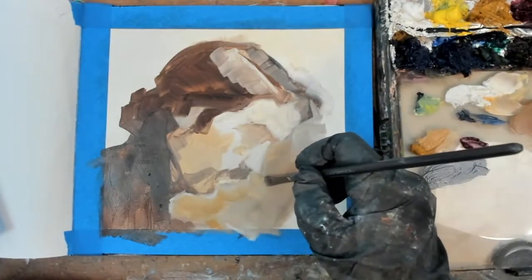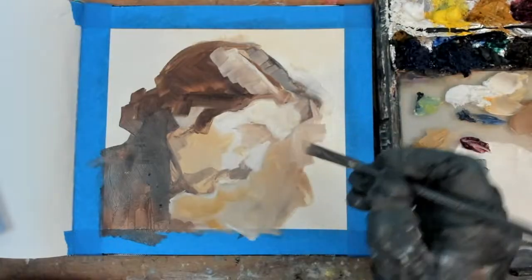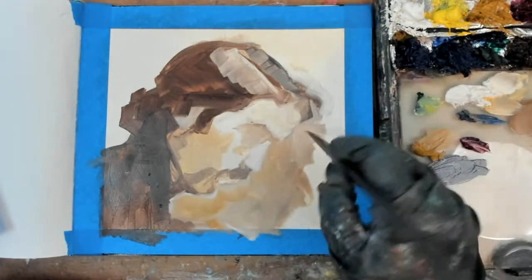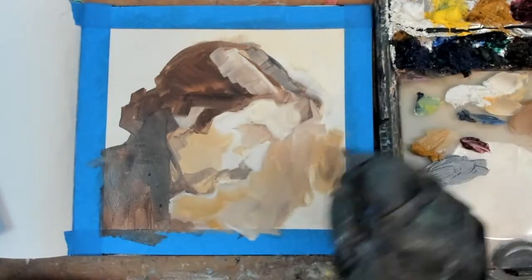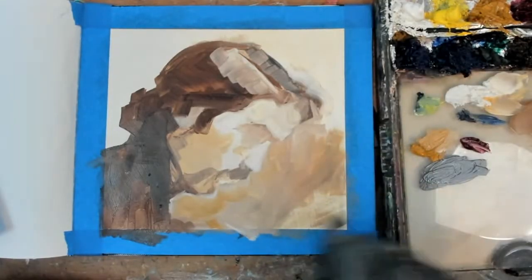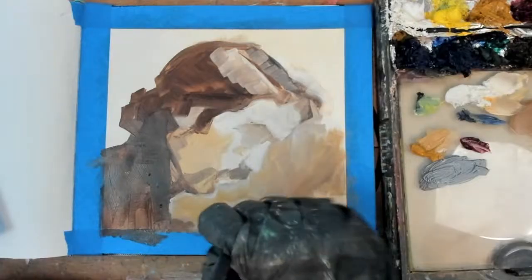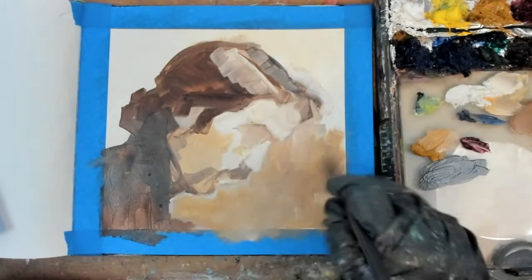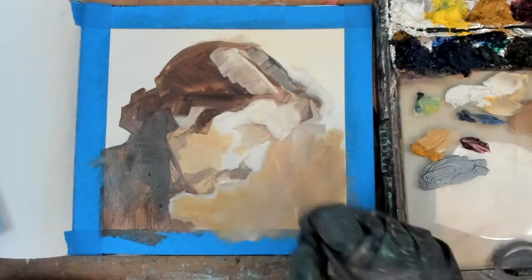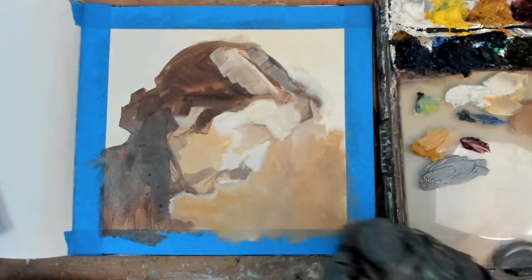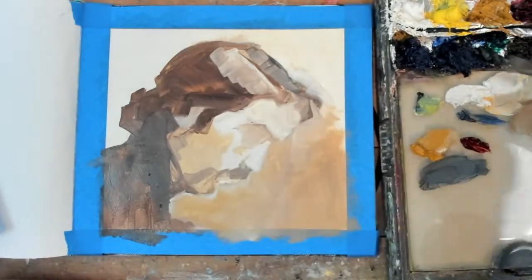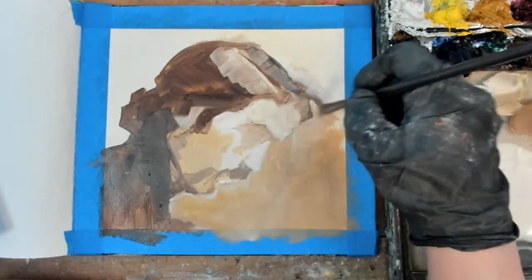Love the shape of this model's nose. Oh yeah, I didn't do a whole lot yesterday. I took it as a down day. We didn't even cook or anything. We just scrounged.